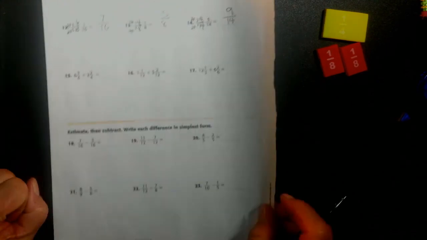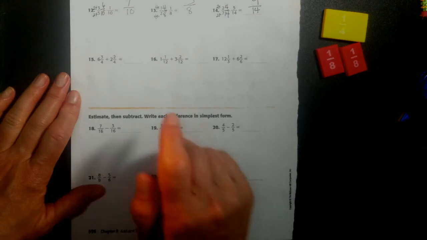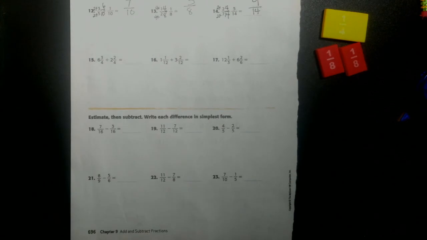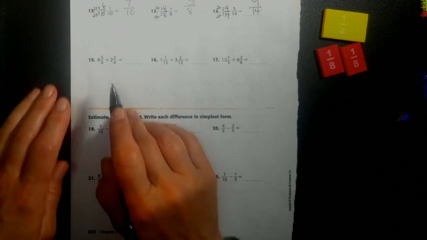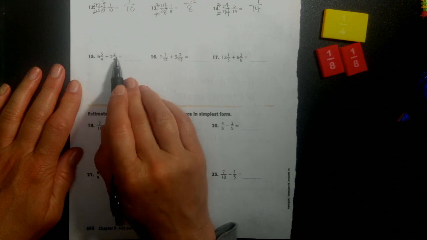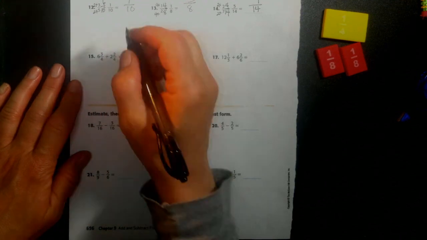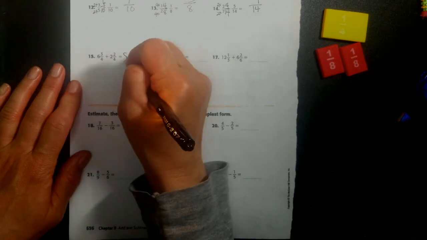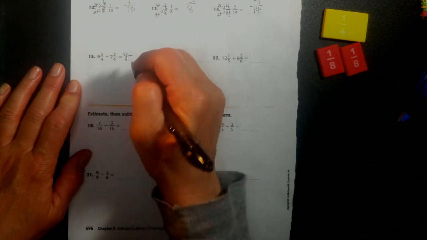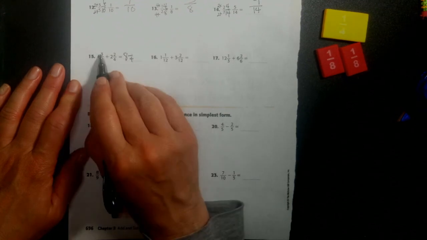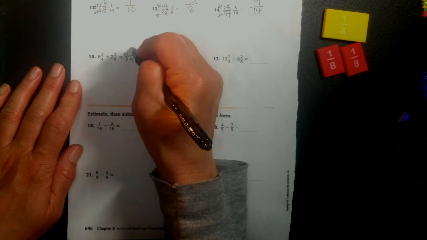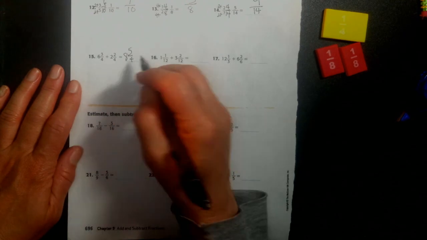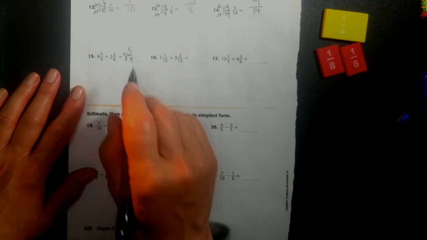All right, now we got some mixed ones over here, right? When I'm subtracting, I don't need to borrow, but I will need to probably reduce it and rearrange it when I'm finished. All right, so here we go. 6 3/4 plus 2 2/4. So I'm going to say 6 plus 2 is 8. I'm going to have 4, 4, 4. But over here, I'm going to have 3 plus 2 is 5, right? And we can't have a bigger number on the top than on the bottom.